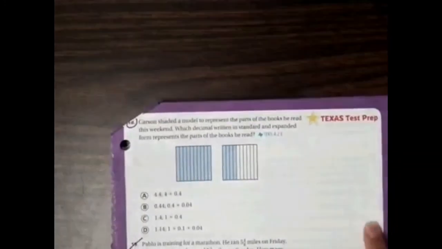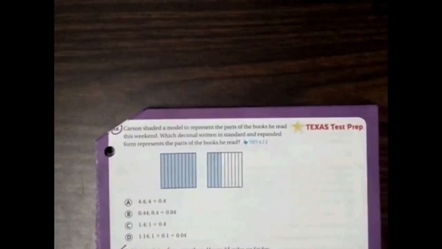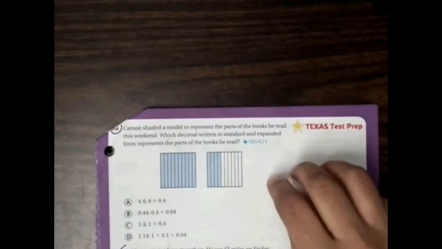Okay, now go to the next page, page 179. I want you to answer number 18. I'm going to go ahead and read it aloud. Carson shaded a model to represent the parts of the books he read this weekend. Which decimal written in standard and expanded form represents the parts of the books he read? Press pause, answer the question, press play when you're ready to check. Please show some kind of evidence. You wouldn't want to just quickly pick an answer and be too confident and then you end up getting it wrong because you were rushing. So go ahead and solve.